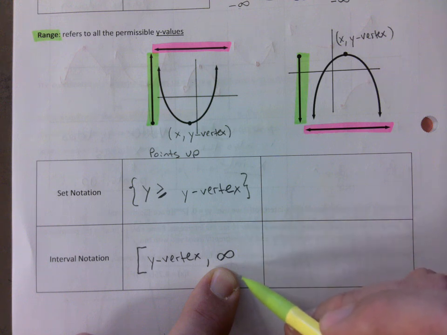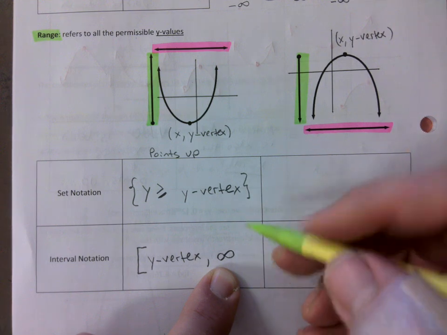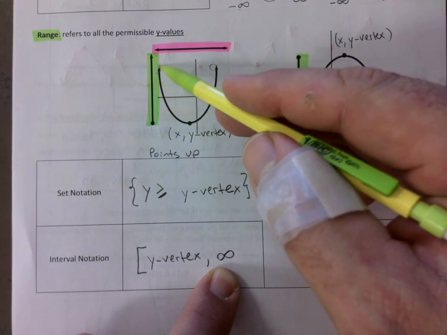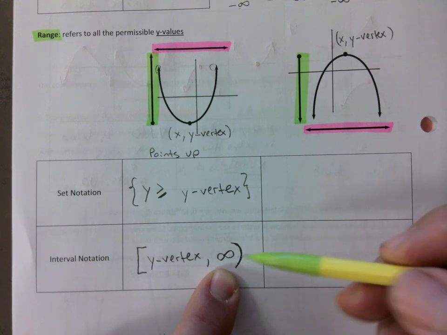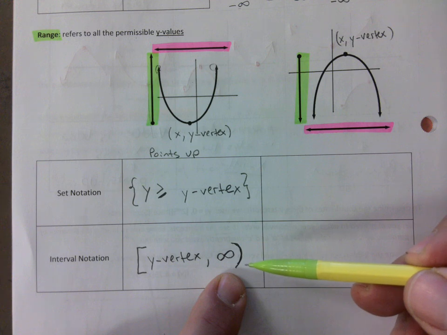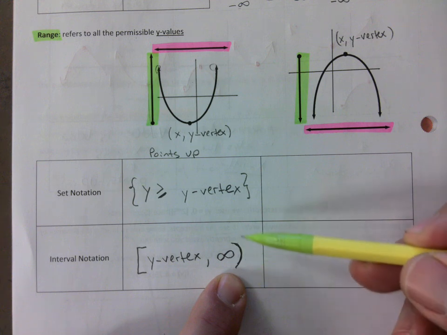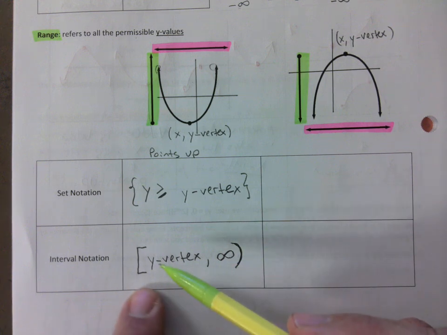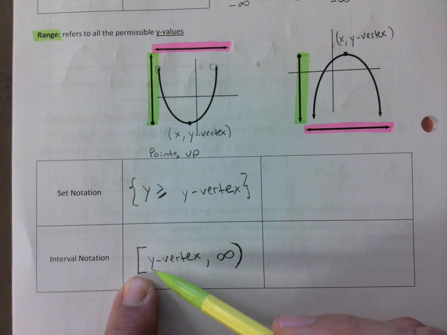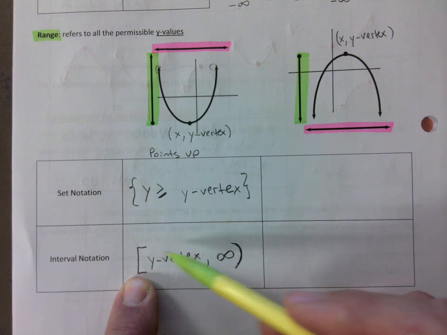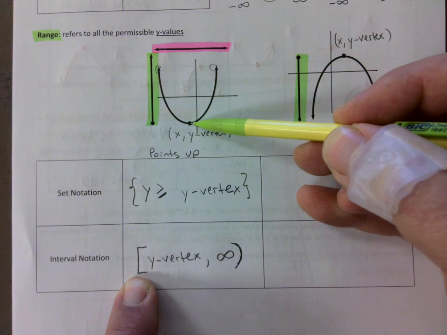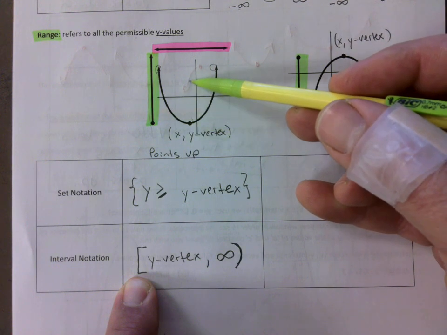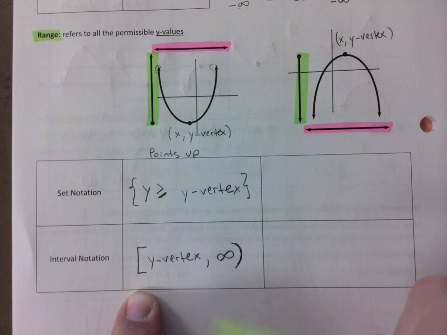Round or square? I don't know if you remember that from last year. If there's arrowheads on the ends, that means there is no end to this. So you have to go round brackets. Very important. What do square brackets represent? Square brackets means includes this value itself. So in this case, we would go from here, include it, all the way up to infinity. Okay?